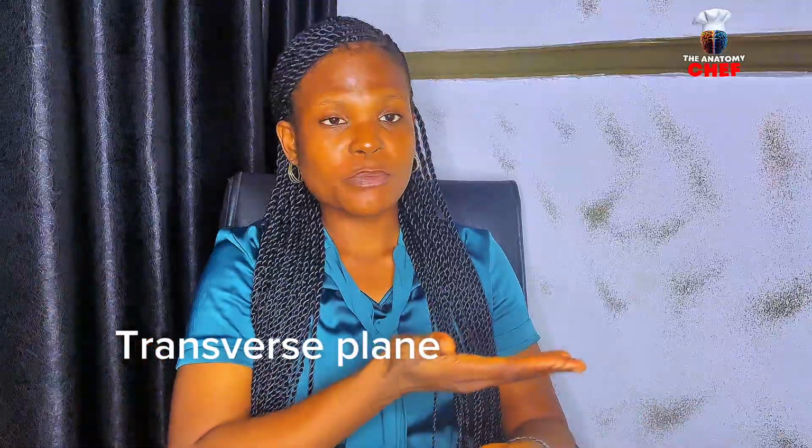Okay, so the third one is the transverse plane. The transverse plane is a plane with which we divide the body into two halves, superior and inferior. Superior up, inferior down. So when we pass the transverse plane, it divides the body horizontally into the superior part and the inferior part. So when you're discussing something and you say the cephalic region, we're talking about the region superior, and when you say the caudal region, it is the region inferior. Okay, so that's about the anatomical planes.